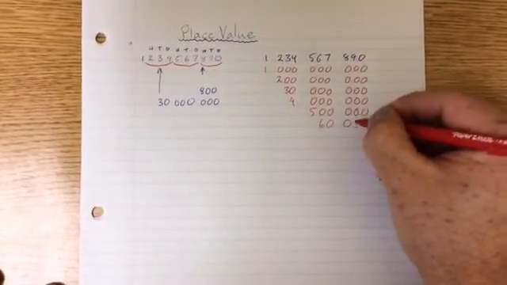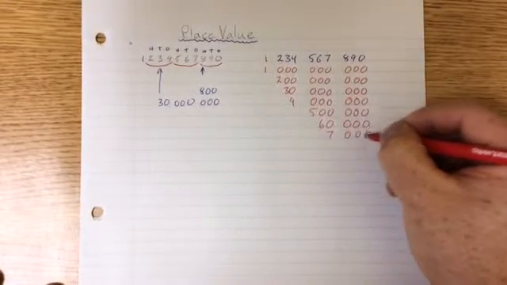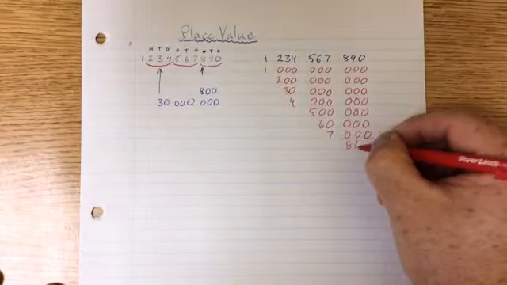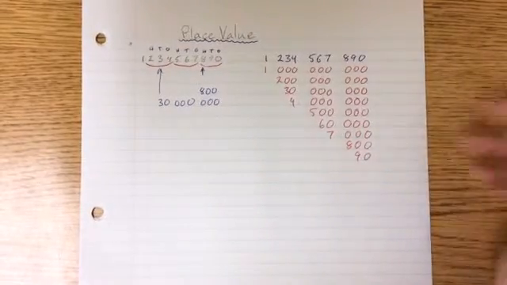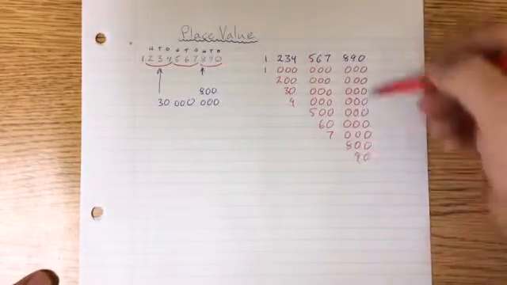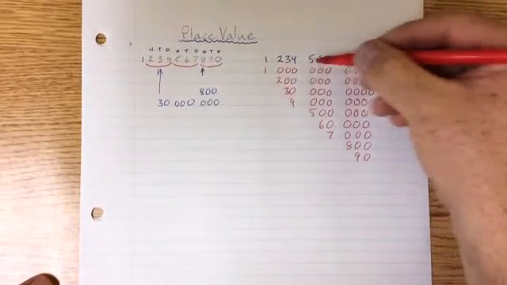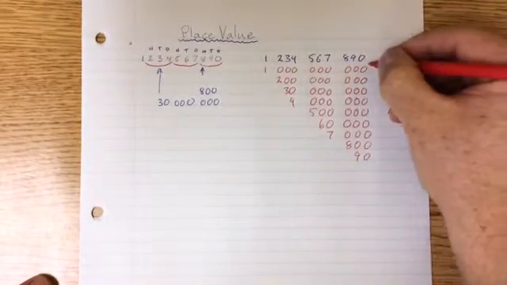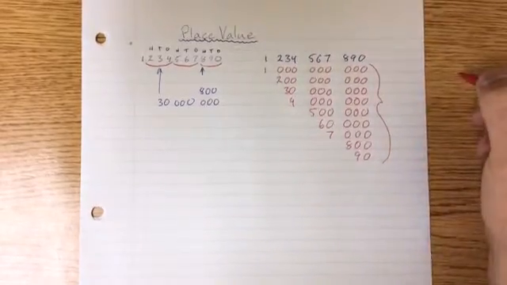So again, we're going to keep it organized by showing that each digit has the value. 800, and I have 90, but I have no ones, so I'm not even going to bother putting anything down there. Now again, we have these place values, they all know where they go. I've just expanded this number. This is an expanded form of our large top number.